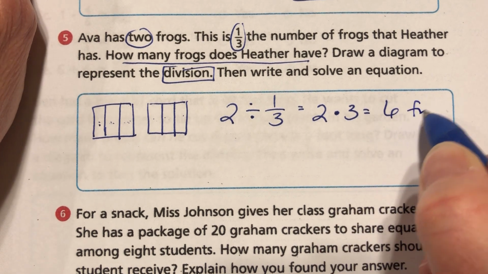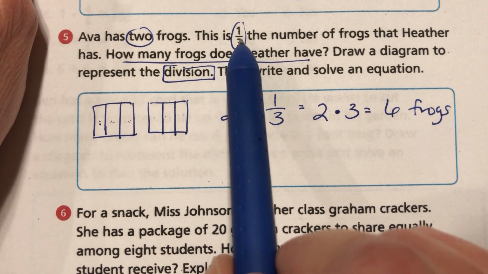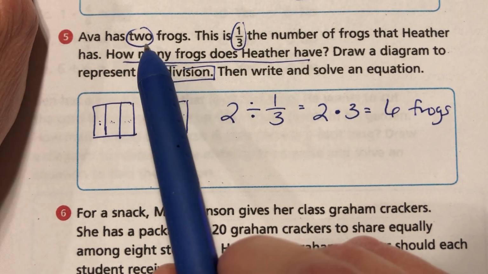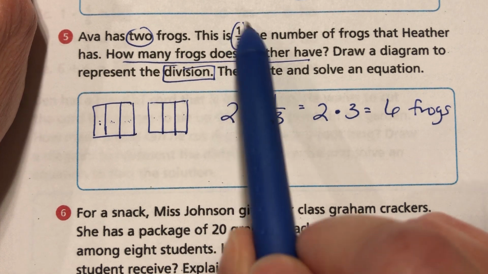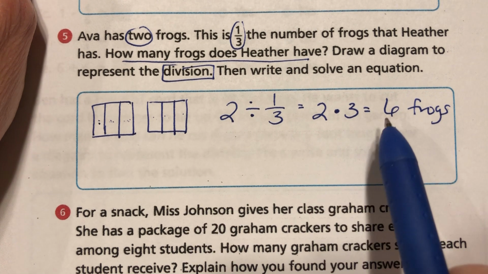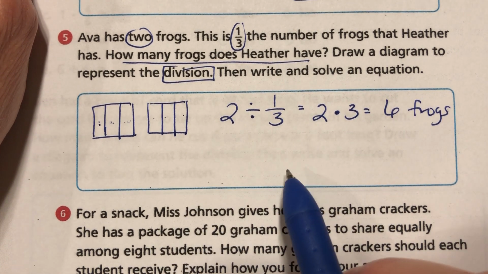So 6 frogs. And think about this, if Ava has 2 and that's 1/3 of the number that Heather has, Ava would have less, right? Because she has less than 1 time the number of frogs that Heather has. And if you divided the 6 by the 3, you'd get the 2 to start.